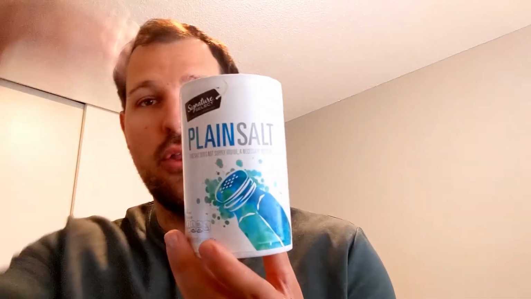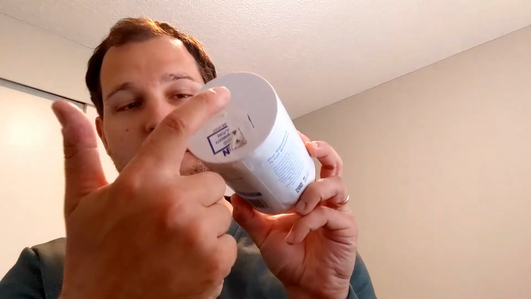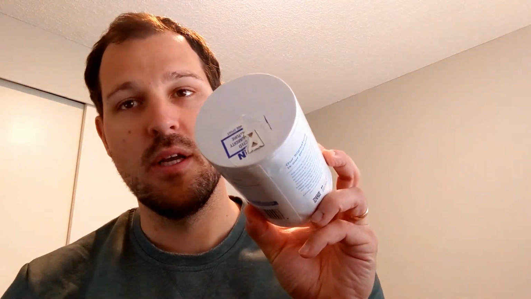Okay, another example of a cylinder. In this case, it's some salt, and in this case, the paper goes all the way around. So we would need this lateral surface area, but we would also need to find the surface area of those circles. It's easy, just pi r squared. They're not always cylinders though.